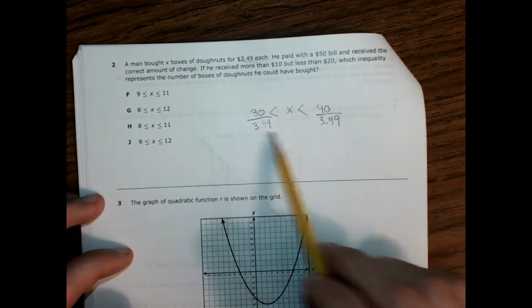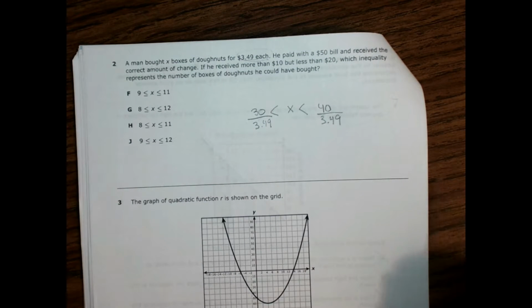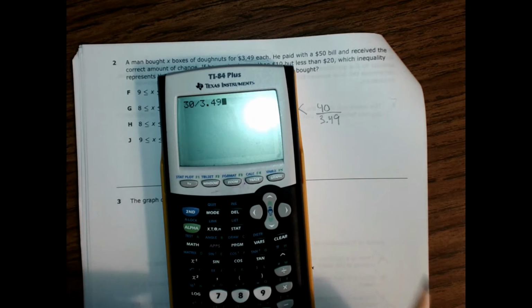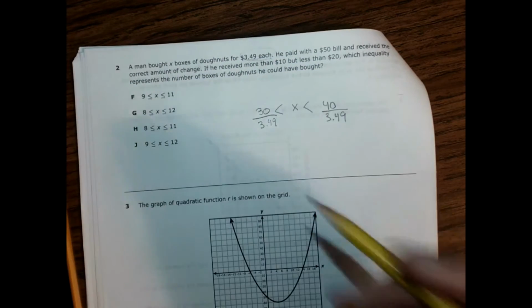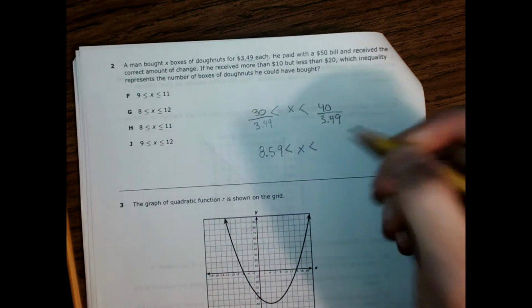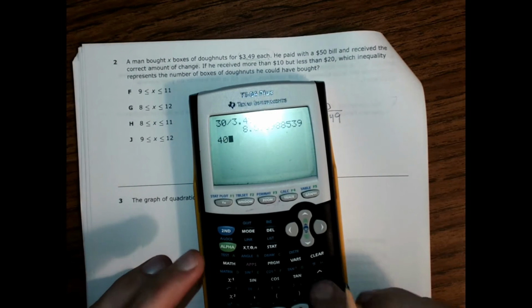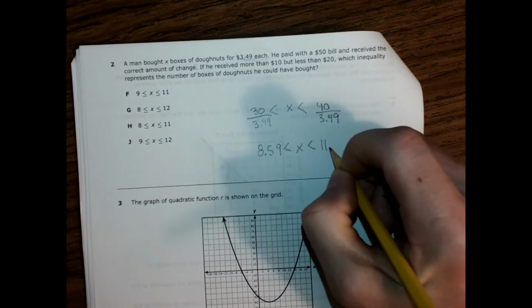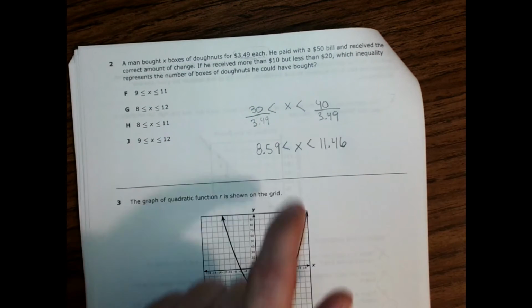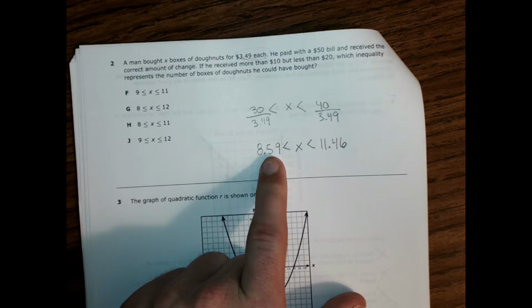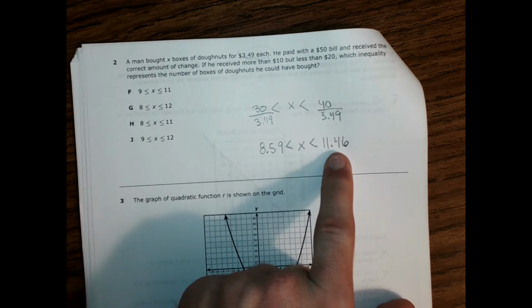This is the type of division problem where I would expect you to use a calculator. It's perfectly reasonable to use a calculator here. 30 divided by $3.49 is 8.59, give or take. And 40 divided by 3.49 is 11.46. So that means the number of boxes must be greater than 8.5, but less than 11.4.